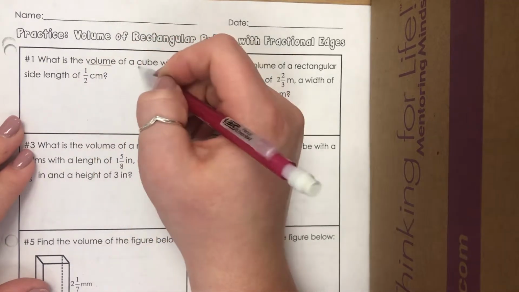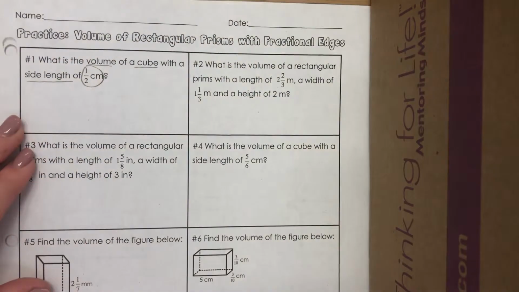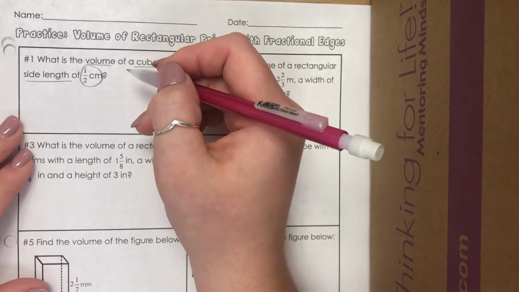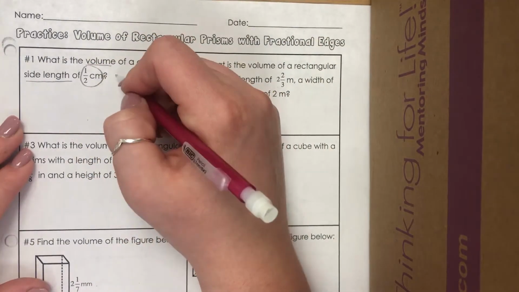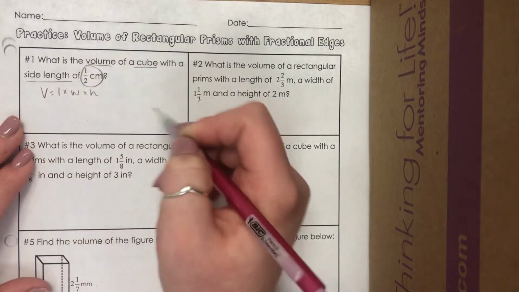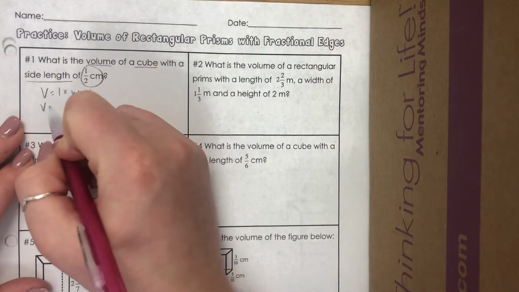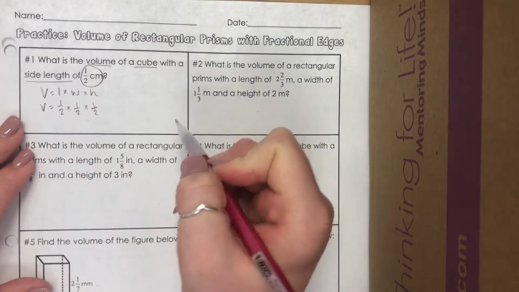So we want the volume of a cube with the side length of 1/2 centimeters. Okay, so if we remember, a cube is made up of squares for the faces. So that would mean all the sides are 1/2. So that would mean our length is 1/2, our width is 1/2, and our height is 1/2. So if volume equals length times width times height, we plug in 1/2 for all of them. So 1/2 times 1/2 times 1/2.